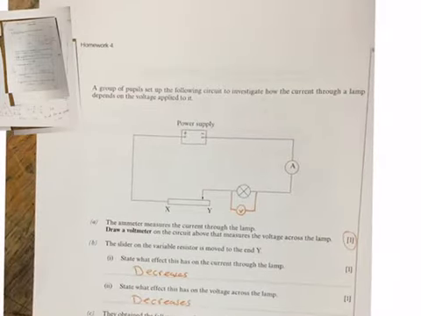A group of people set the following circuit to investigate how... Oh, look, I've got another standard test circuit here. I've got a fixed resistor there. I've got a lamp. I've got an ammeter. And I've got a power supply. Although I haven't got a variable resistor. Not a variable resistor this time. So let's have a look.